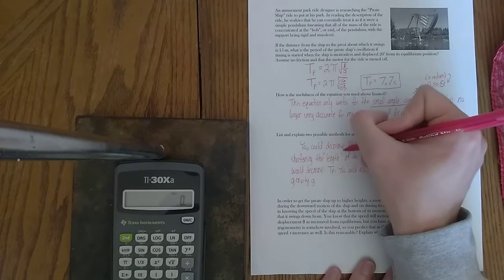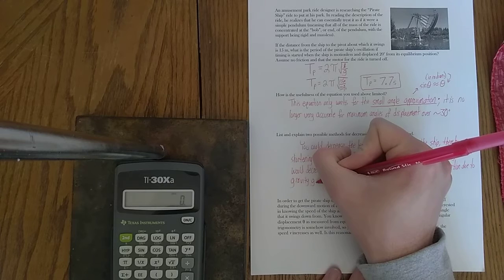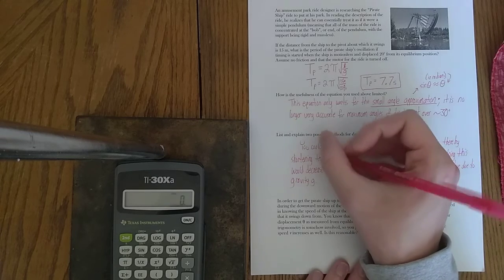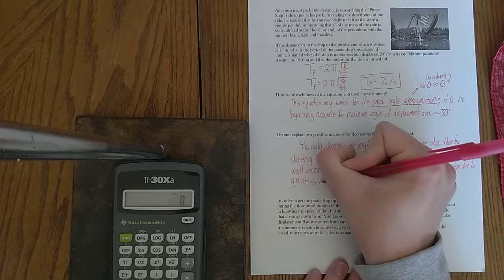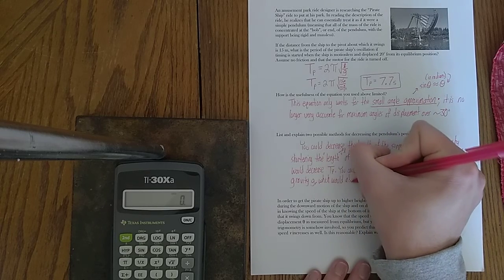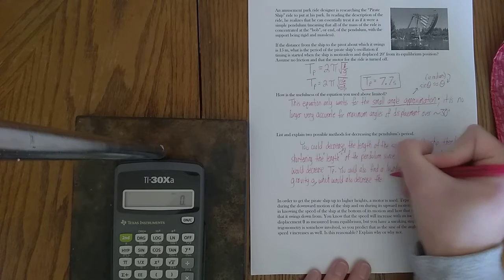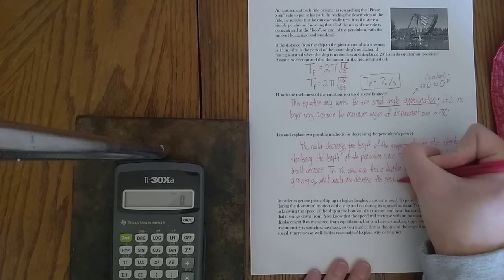Oh, and by the way, the length, I'm going to sneak this in here, is L. Which would also decrease the pendulum's period.